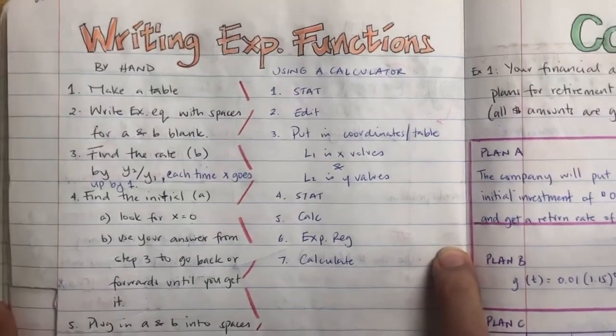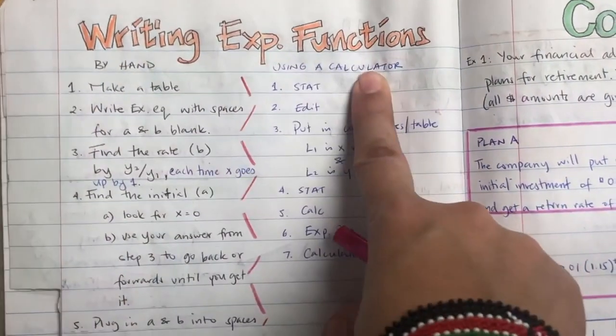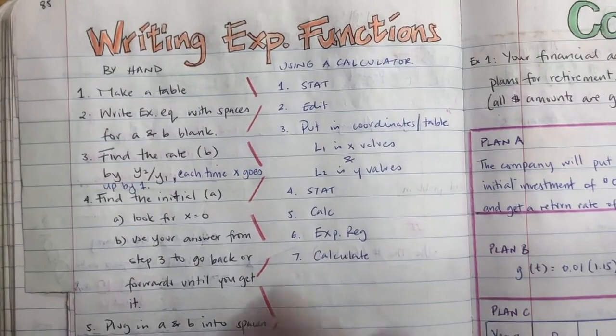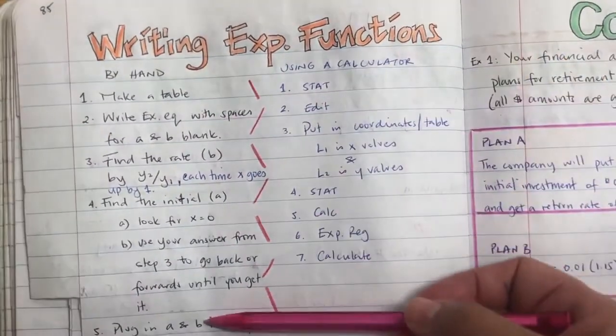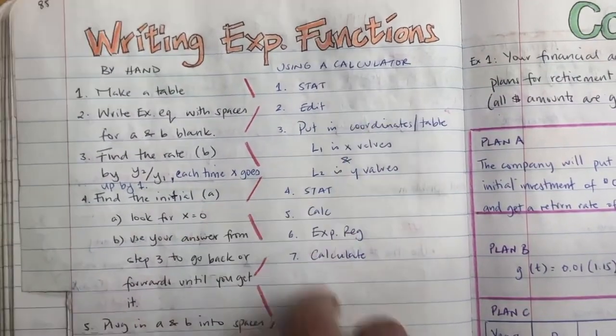Writing exponential functions is very, very similar. All right, we're going to look at how to do it by hand and how to do it using a calculator, just in case it's on the non-calculator section. So this will be the steps by hand, this will be the steps by calculator. So we'll do each example both ways.